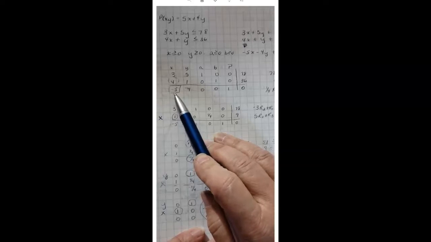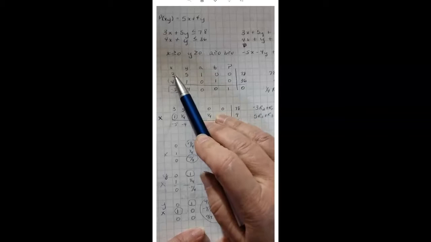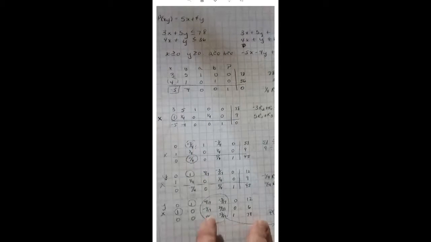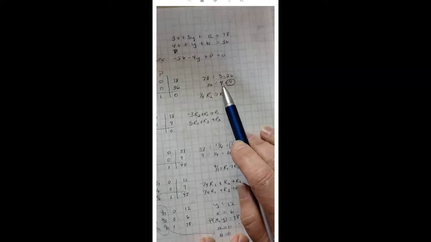This becomes my pivot column. And now I have to decide, is it going to be pivoted on 3 or 4? So I take 78 divided by 3, 36 divided by 4, determine that 26 is bigger than 9, so 4 becomes my pivot element.